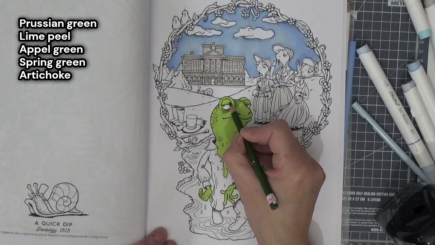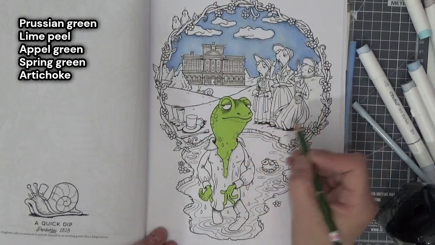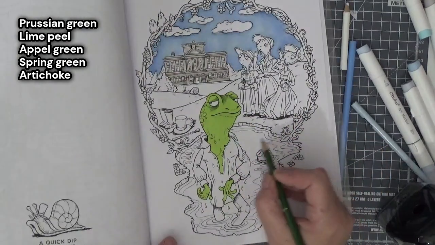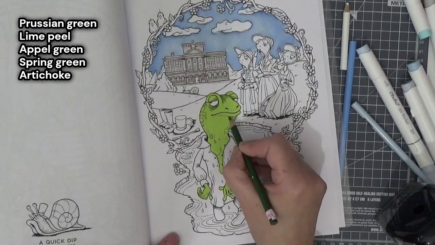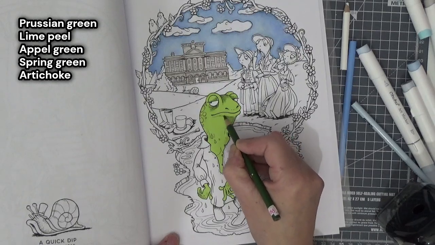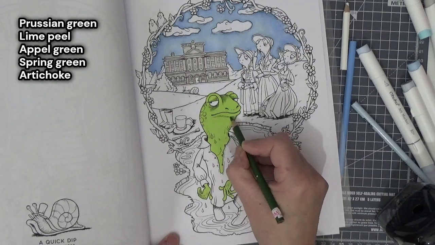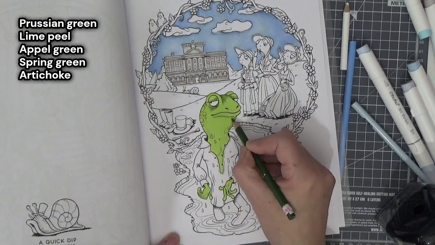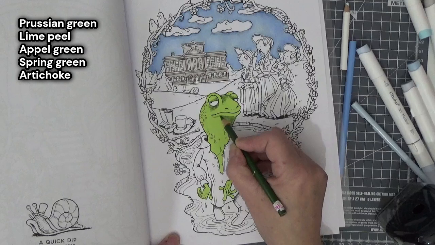So I'm just getting the darker areas in with this Prussian green where I want them. And I don't use bright colours very often, you know, like really bright colours very often, and I think that's to do with confidence, but it's quite scary for me.